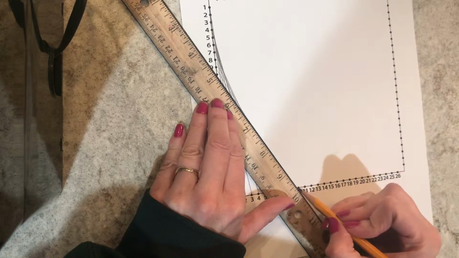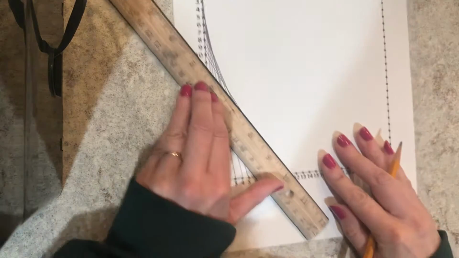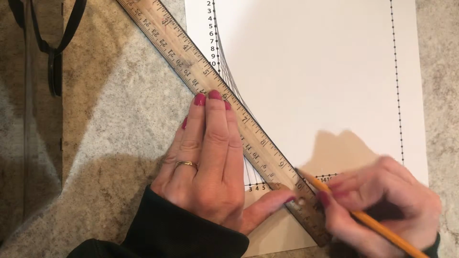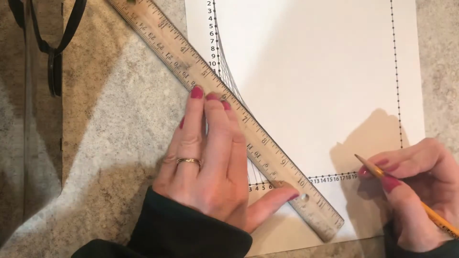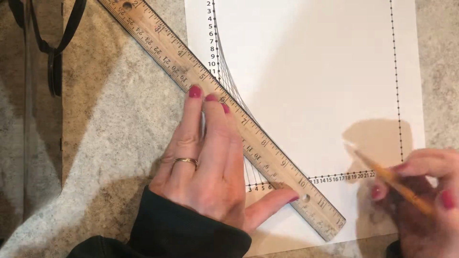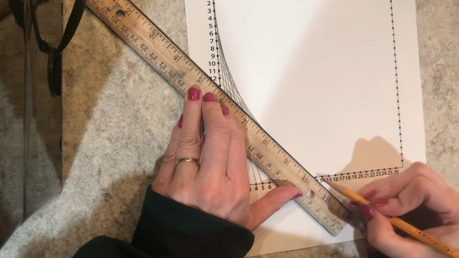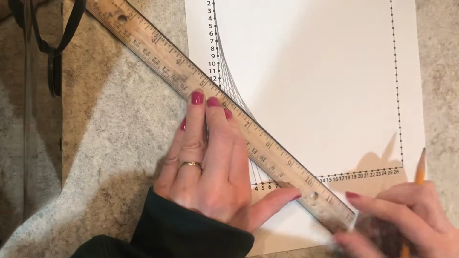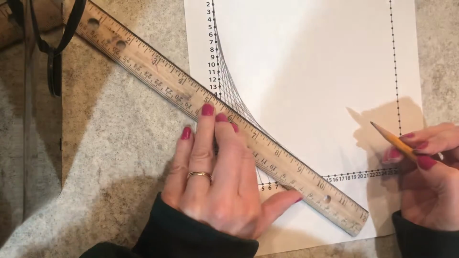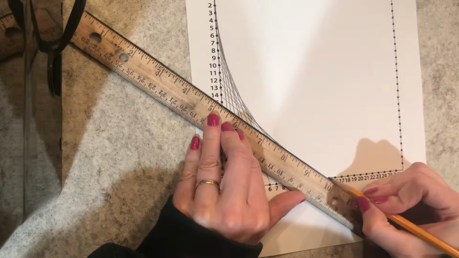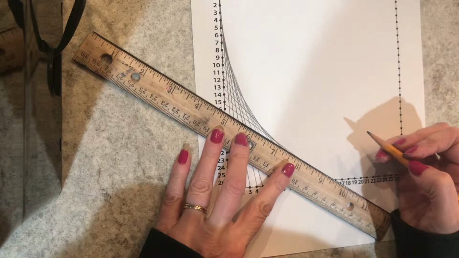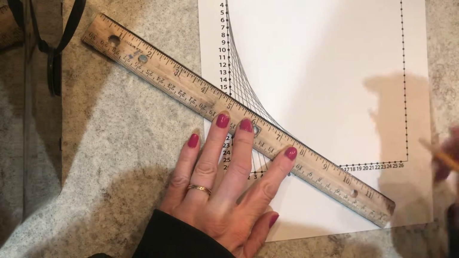So now I'm going to go from the 10 to the 10, the 11 to the 11, 12 to 12, 13, 14 to 14, 15 to 15. And you just keep on doing this until you've gone all the way across your paper.